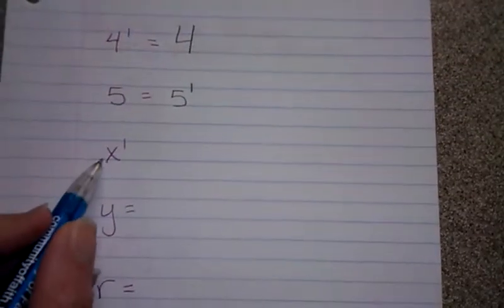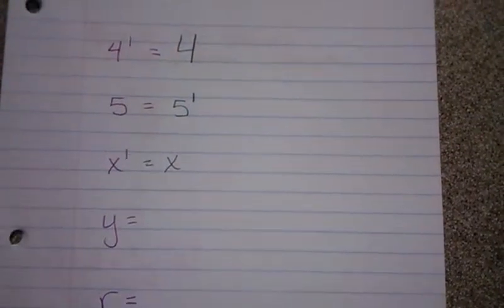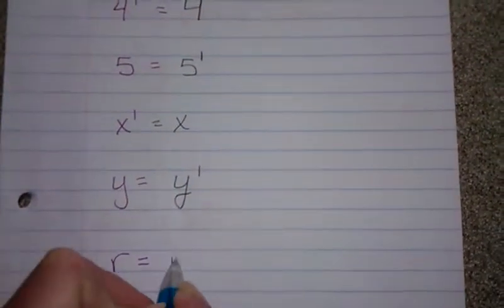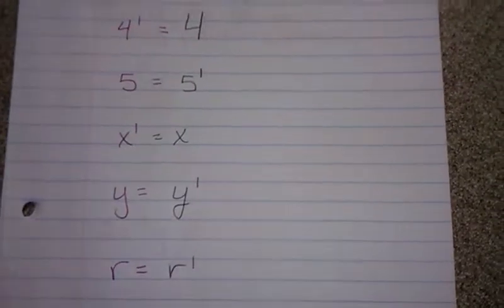So right here we have x to the first power. That's the same as just saying x. Y is the same as y to the first power. And r to the first power. So anytime there's not a number written up there, it's always a 1.